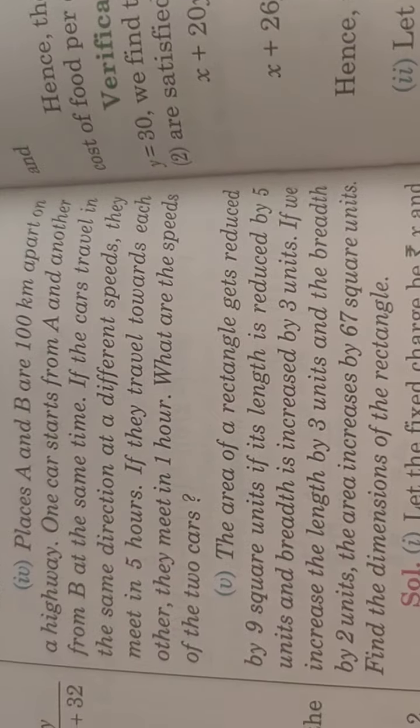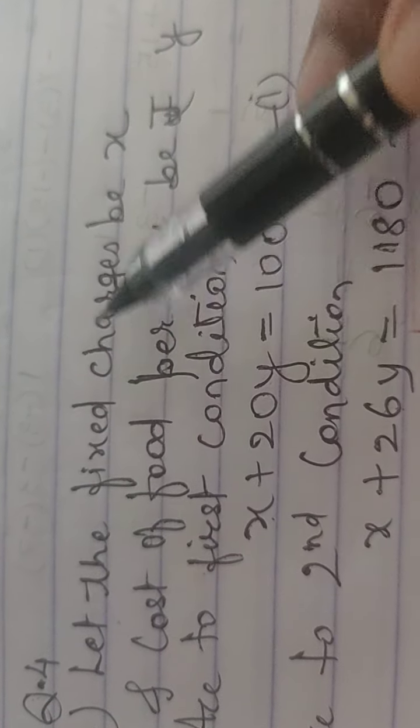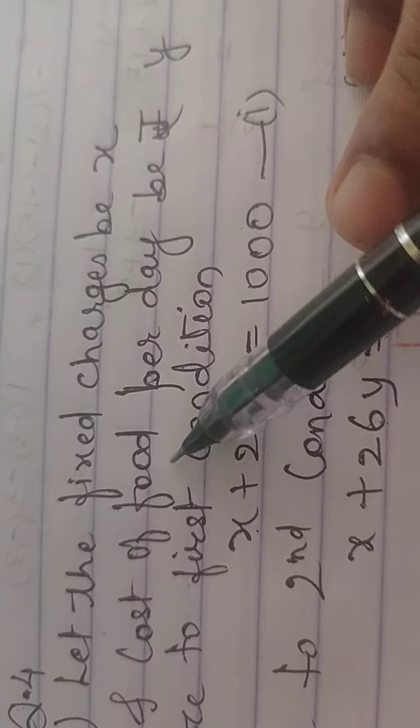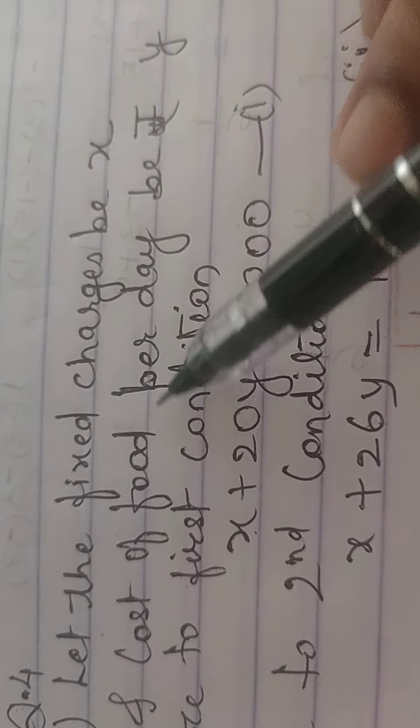So in the first question, for the solution, we'll assume that the fixed charges be x and the cost of the food per day be y rupees. Fixed charges we have assumed as x and cost of the food per day as y rupees. Now it is given that for 20 days he has to pay 1000 rupees. So we can formulate x plus 20y is equal to 1000.